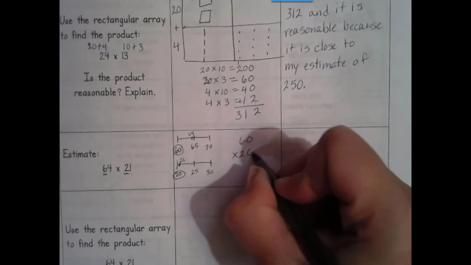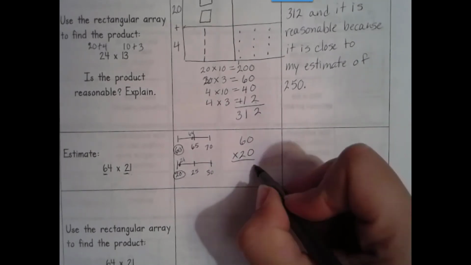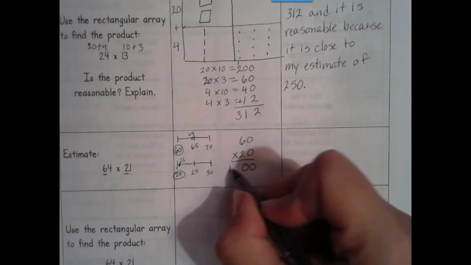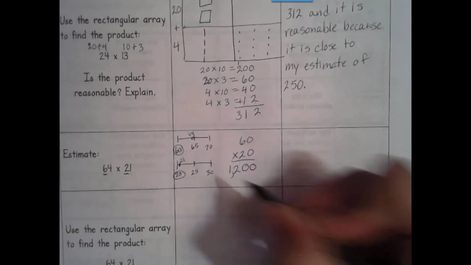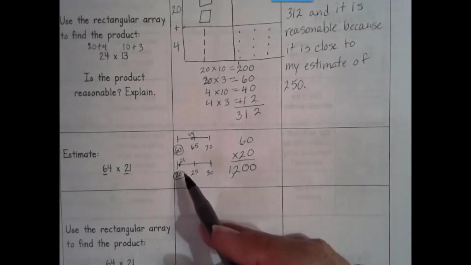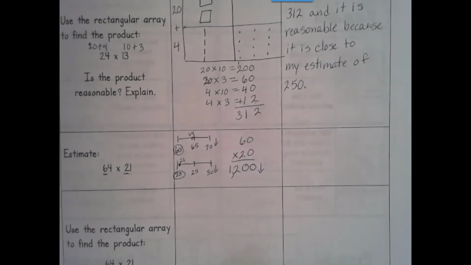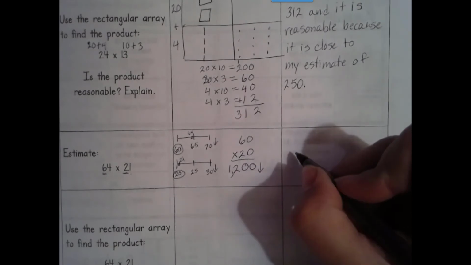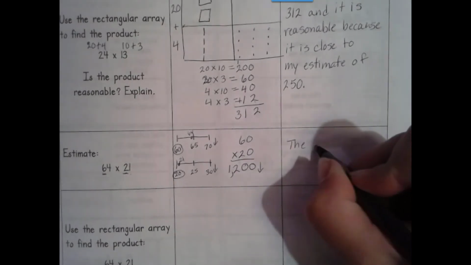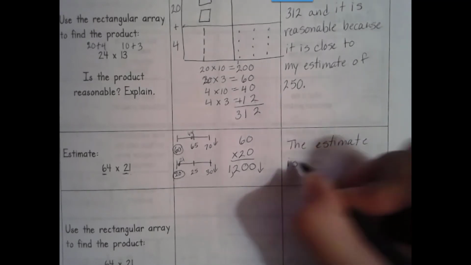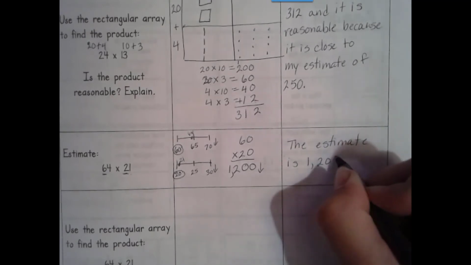60 times 20. I have 2 placeholders. It's going to move it over 2 places, and 2 times 6 is 12. 1, 2, 3, comma. Well, both of these went down. This one went down, and this one went down. So that means this is a low estimate. The actual product will be higher, but should be close to 1,200. The estimate is 1,200.